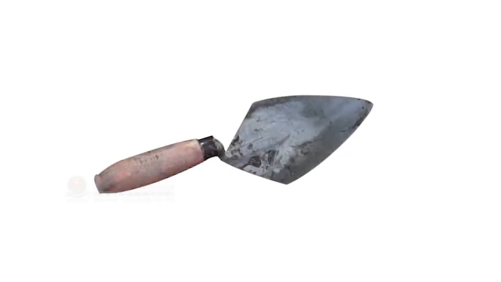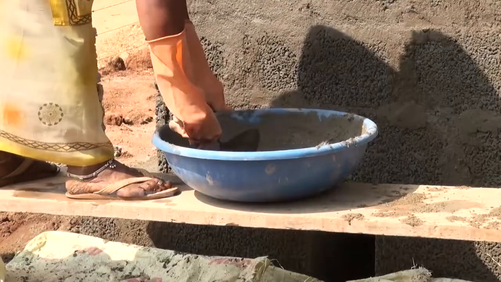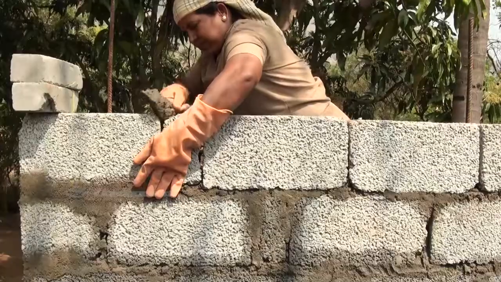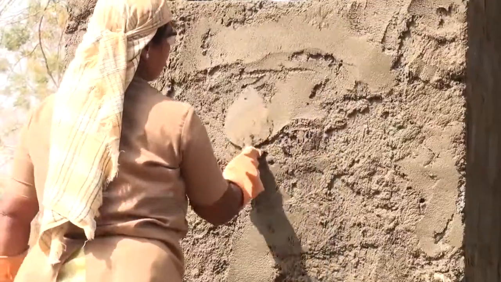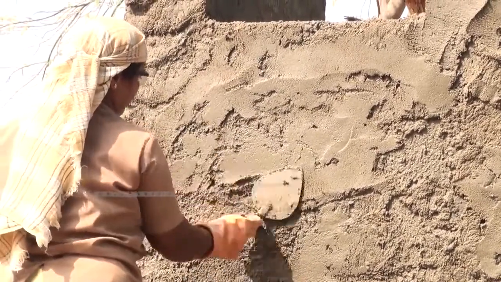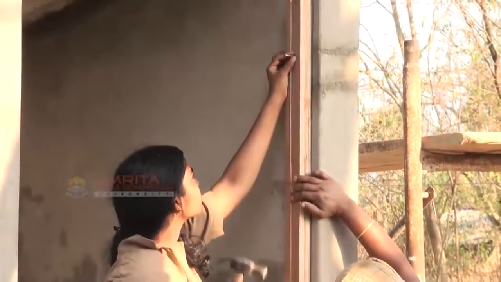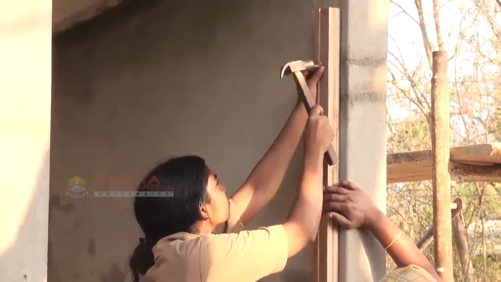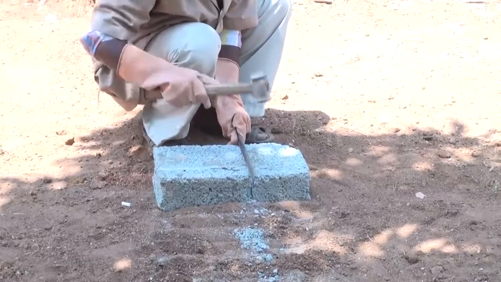Trowel. Trowel is a masonry tool used for spreading cement mortar on bricks and concrete blocks. It is also used for smoothing the surface while plastering the walls. Hammer. Hammer will help us to fix screws while installing the door and to break bricks.